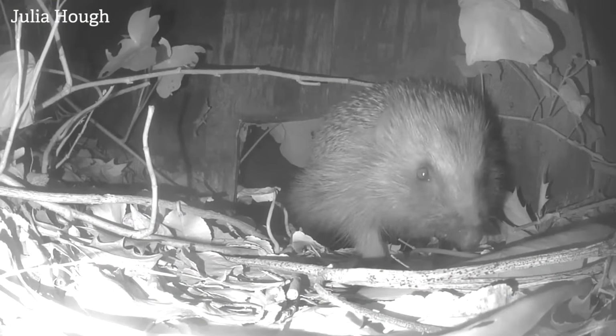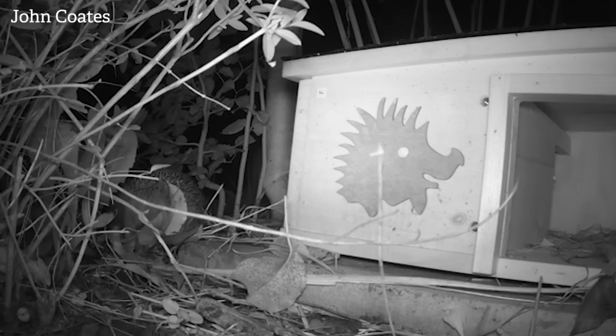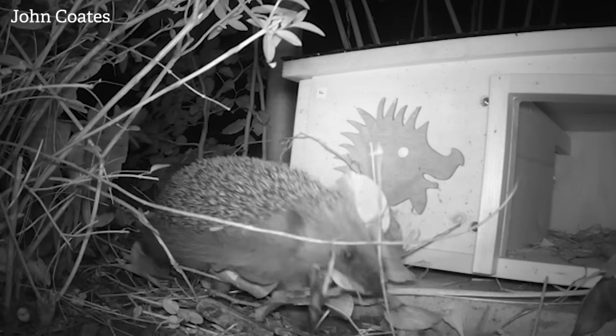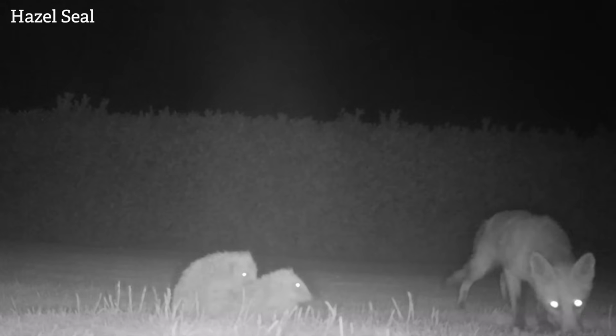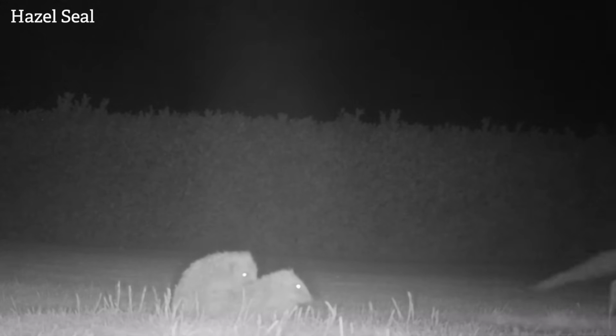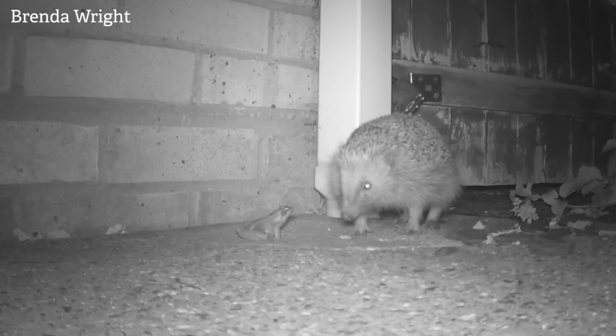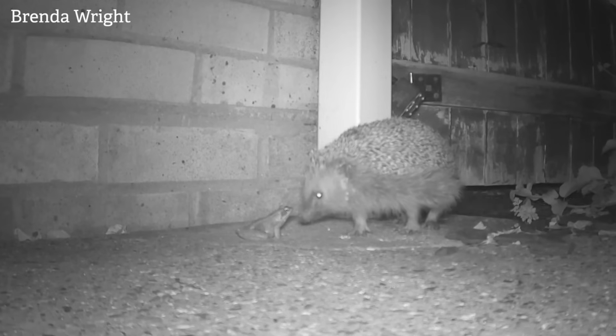The data collected will be used to find out how hedgehog populations are doing and what factors impact them. Your support is invaluable to the National Hedgehog Monitoring Programme and will help us to ensure that these much-loved mammals are looked after for years to come. For more information, visit our website at www.nhmp.co.uk.